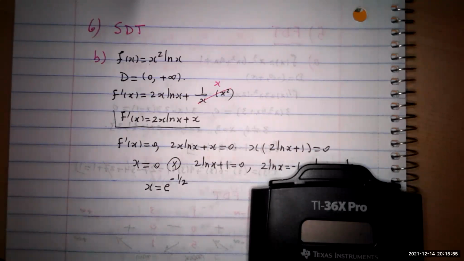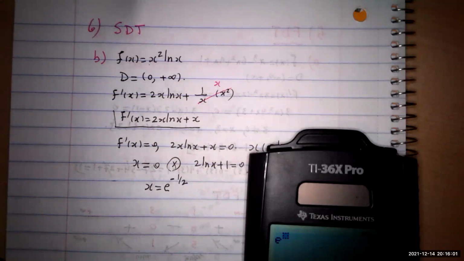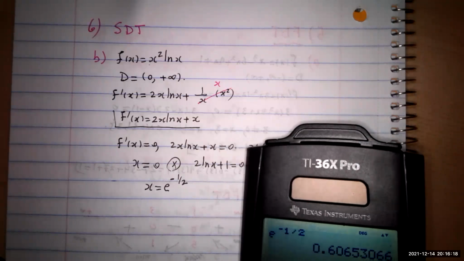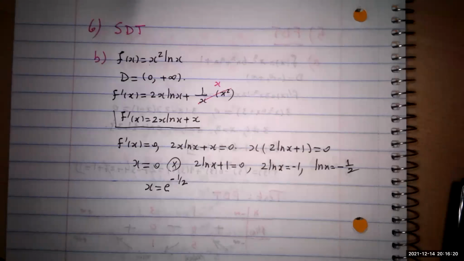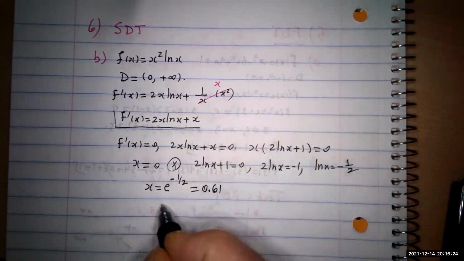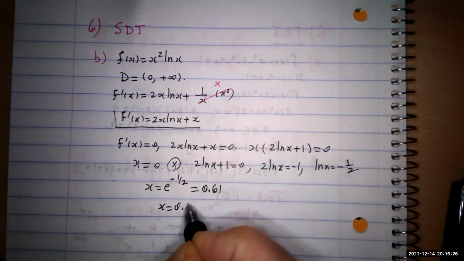So it's going to be e to the -1/2. Let's see. It's almost 0.661. So I'm going to call it 0.61. So x would be 0.61.